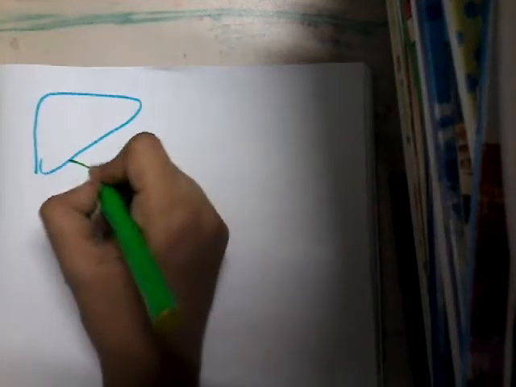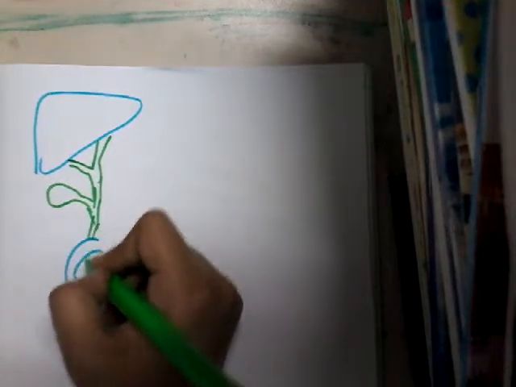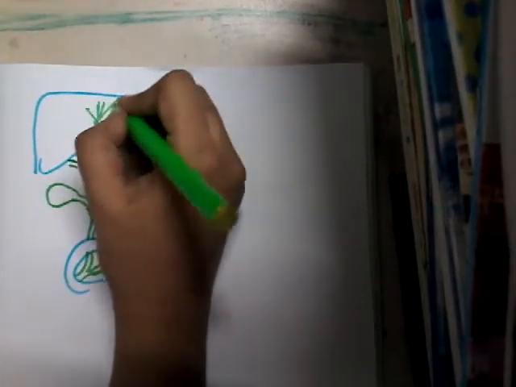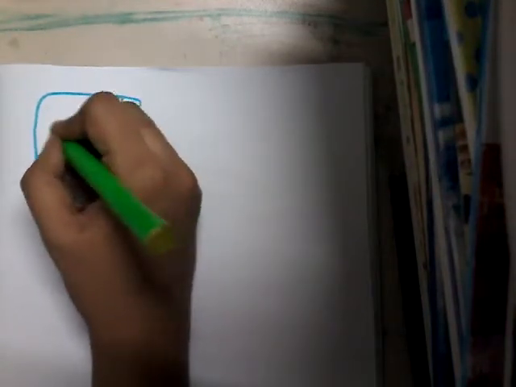Okay, now the fifth type. Here this is the liver, this is the gallbladder. So here the stricture is present, this is the normal one. The stricture is present in the intrahepatic part.